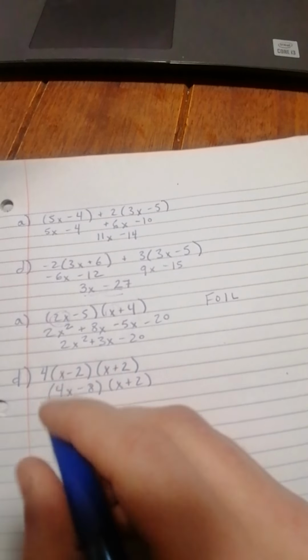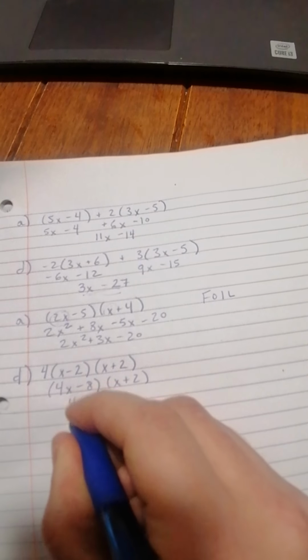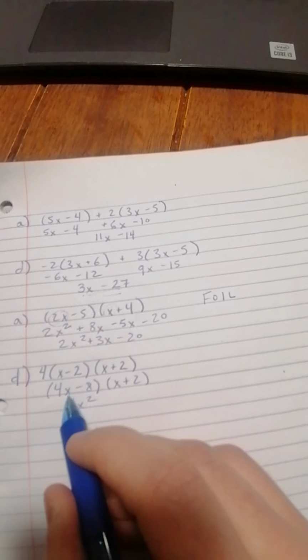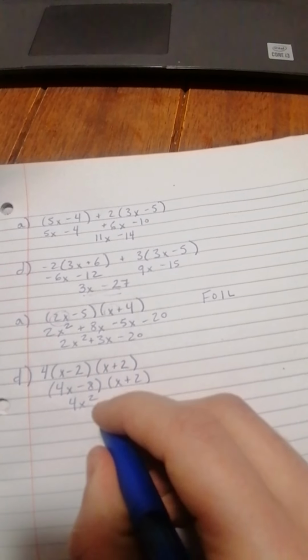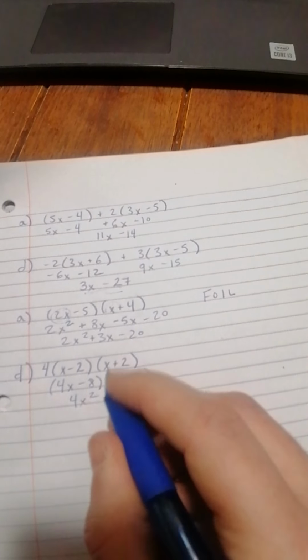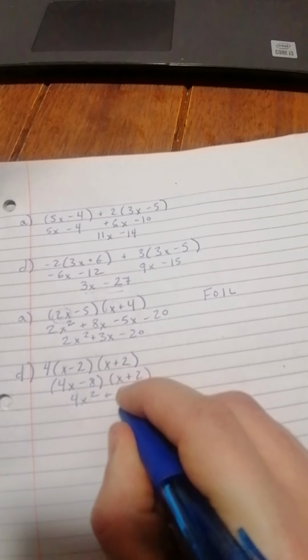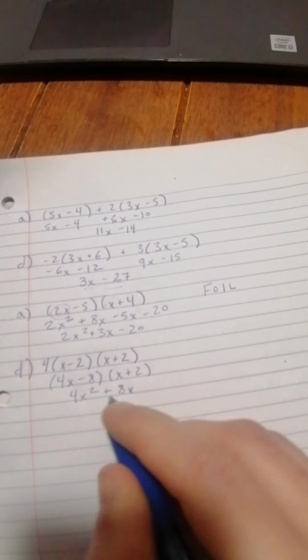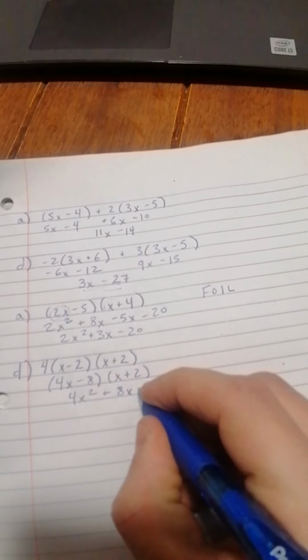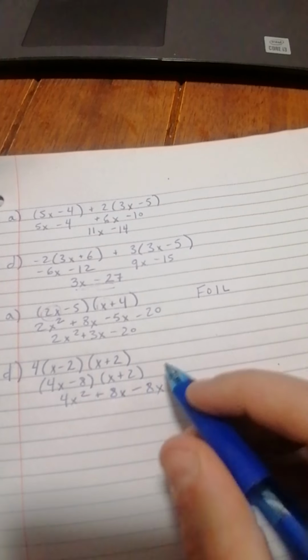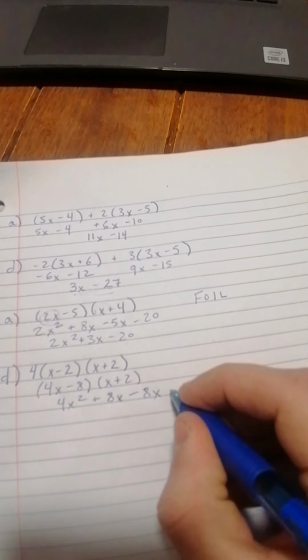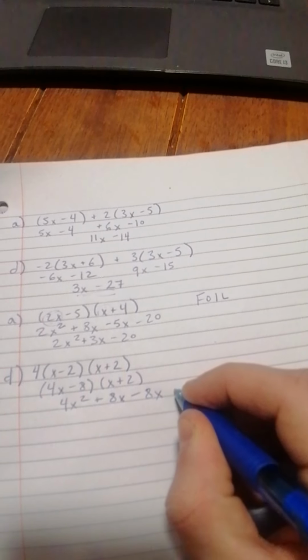So 4x by x is 4x squared. That's the first. 4x by 2, that's the outside, so that's 8x. Negative 8 by x, that's easy, minus 8x. And then the last two: negative 8 times 2 is negative 16.